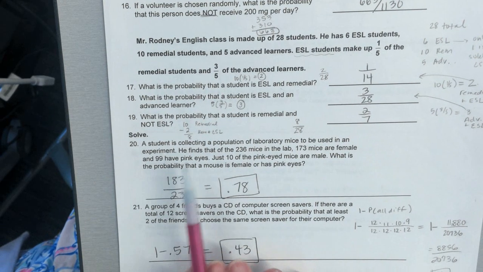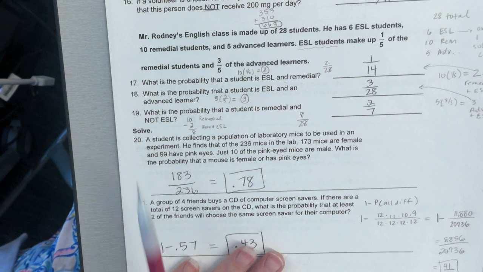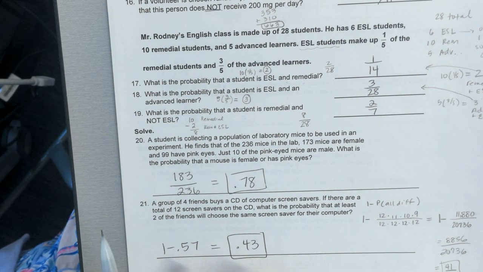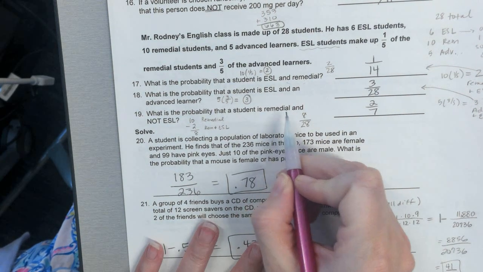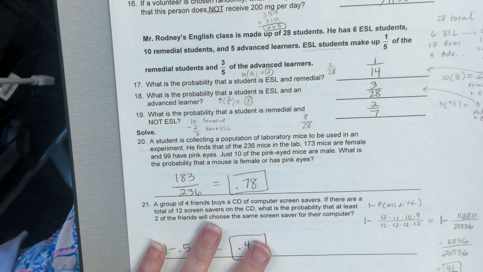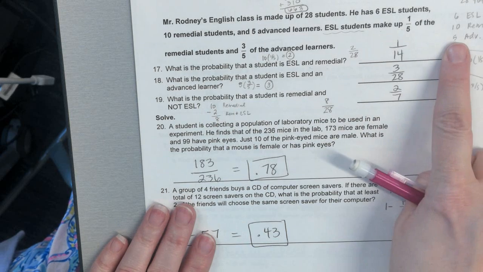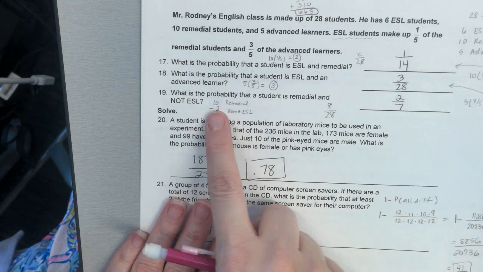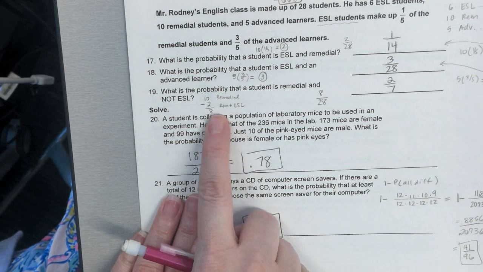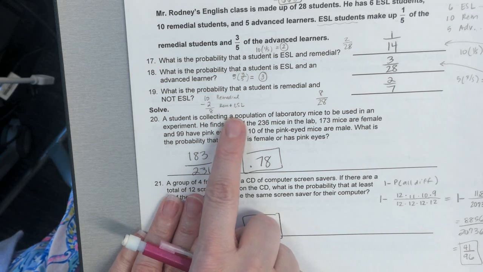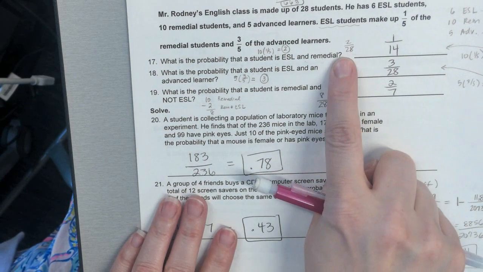Now this one, we have to do some more mathing here. What is the probability that a student is remedial and not ESL? The first thing I did was take the amount of remedial, which we know is 10, that's given to us, and then subtract the ones that are remedial and ESL, because we found that out in the first one.